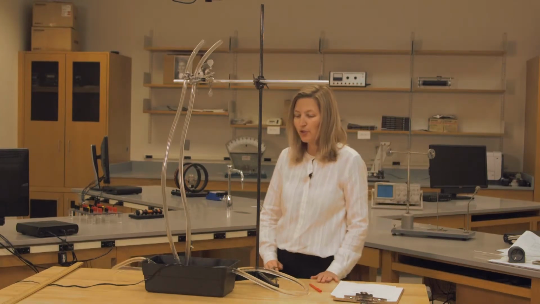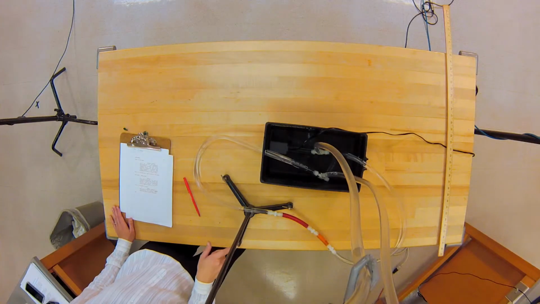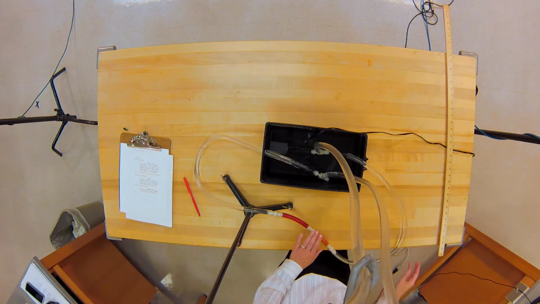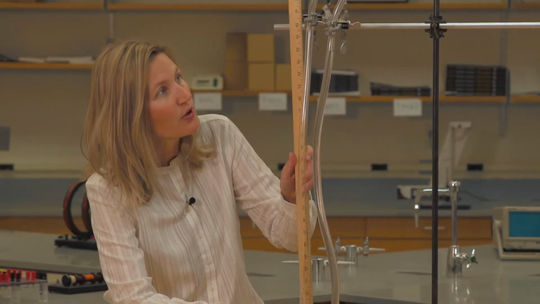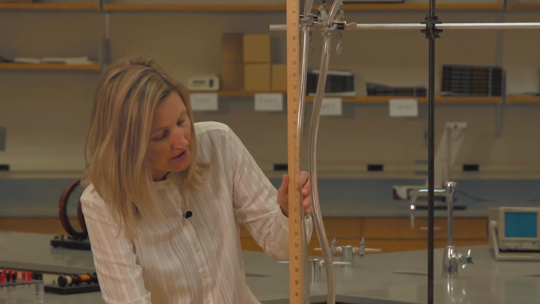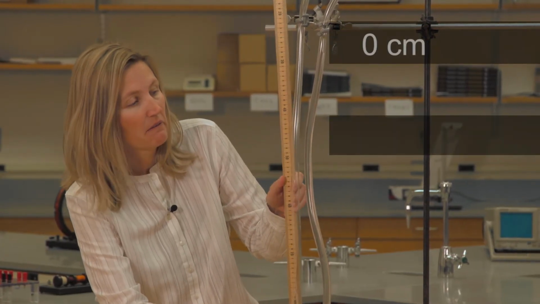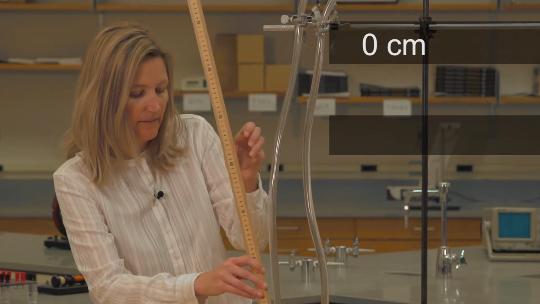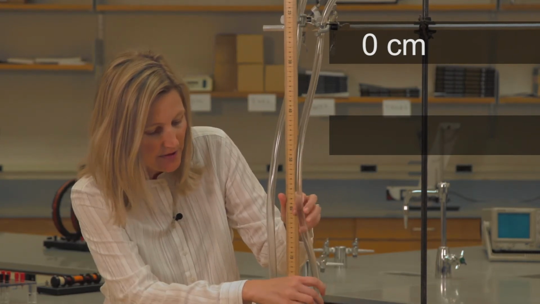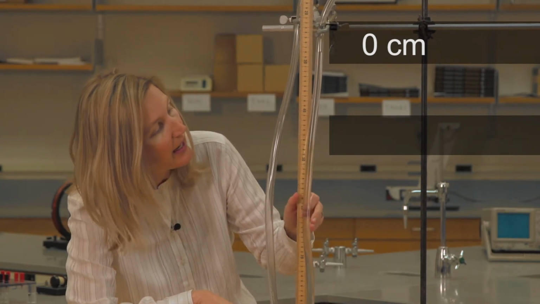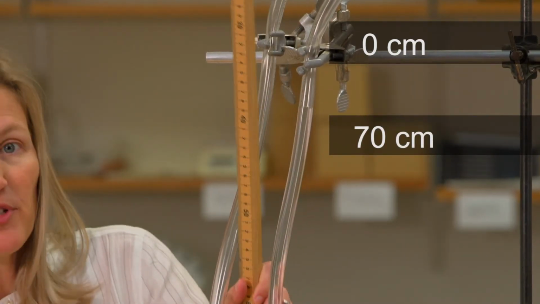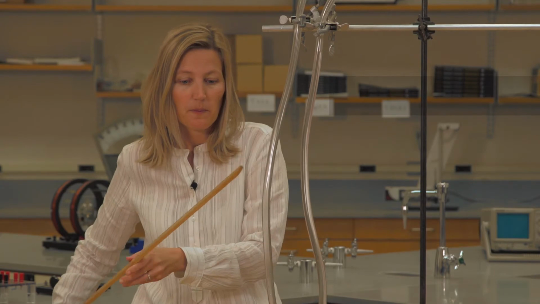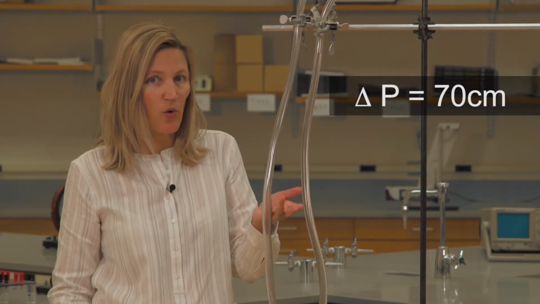Okay, now we have the vertical tubes across the water pump. Let's measure the height of the water before and after the water pump. This tube is before the pump, and the water height is 0. And after the pump, the height of the water in the tube is 70 centimeters. So the difference in pressure, which again is proportional to the height of the water in the tubes, is 70.